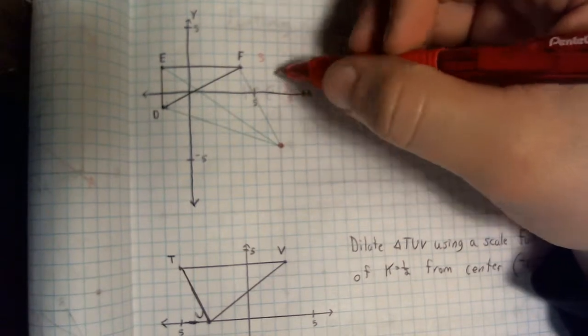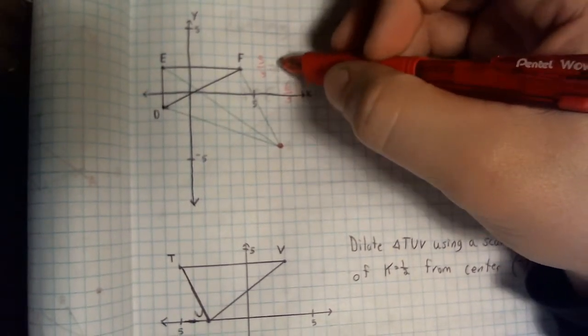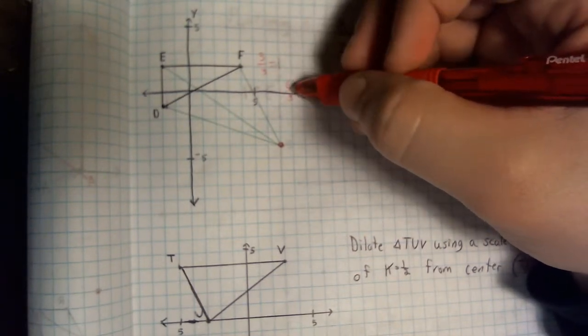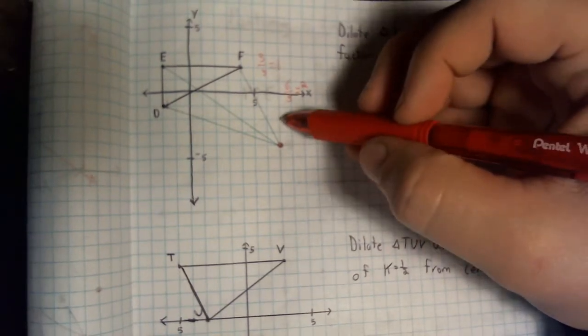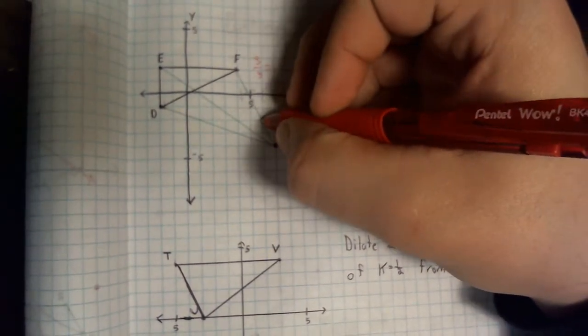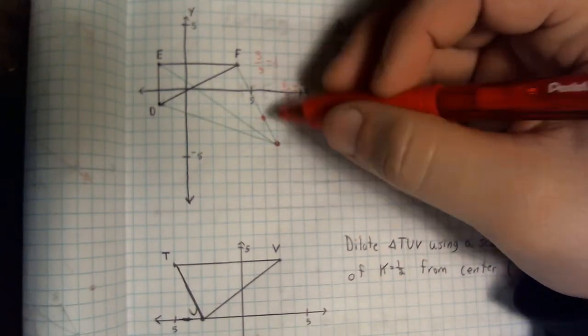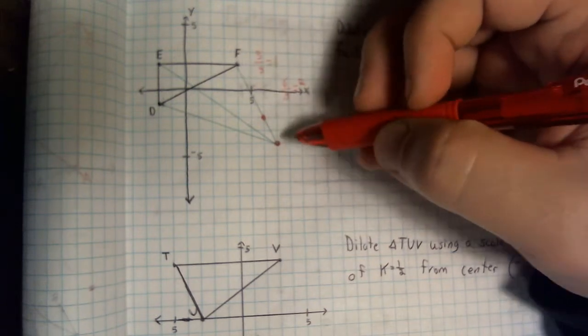So if we were to divide each of these by 3, it's going to tell us exactly how far away we want to go. 3 divided by 3 gives me 1. 6 divided by 3 gives me 2. So I really want to only go 2 up and 1 over. And you'll notice that I'm still falling on top of the line that I had expected to. And that distance is only 1/3 of the original distance.